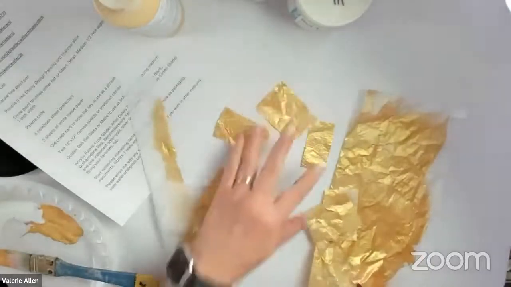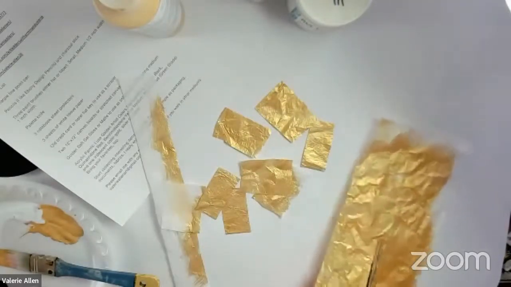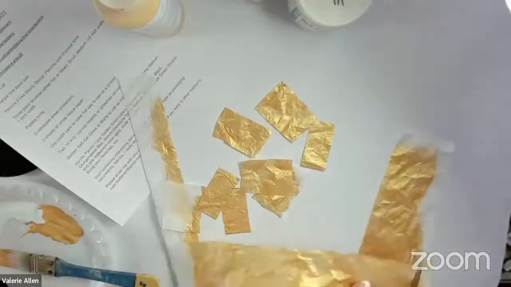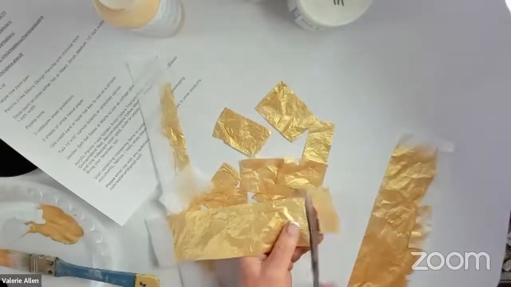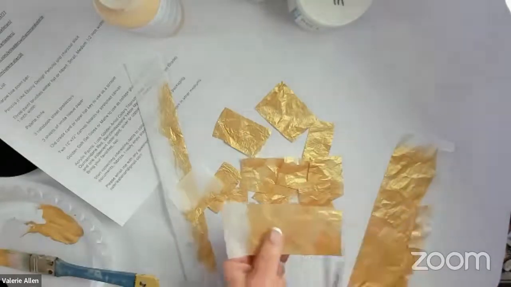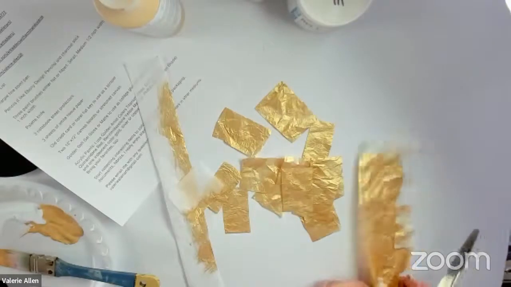To me, they have a feeling of luxury, a feeling of Renaissance times. When I think of gold leafing, I think of ornate frames, very formal. Okay, that'll get me rolling.